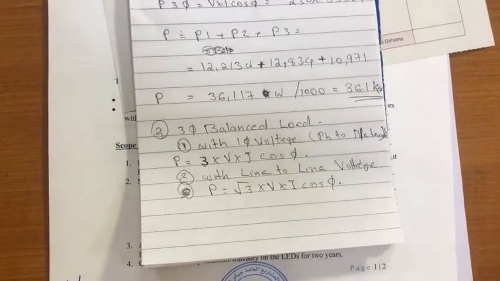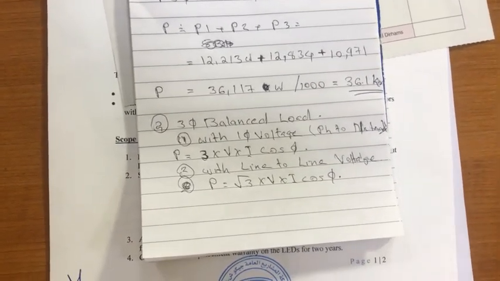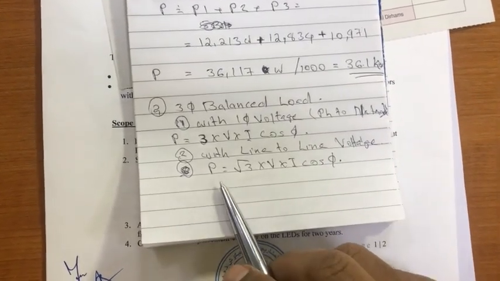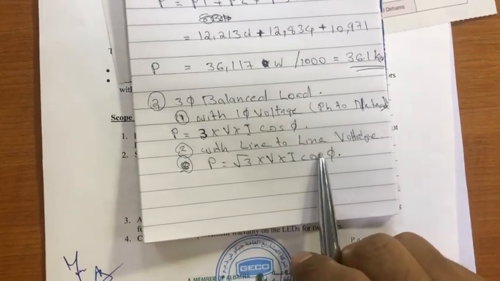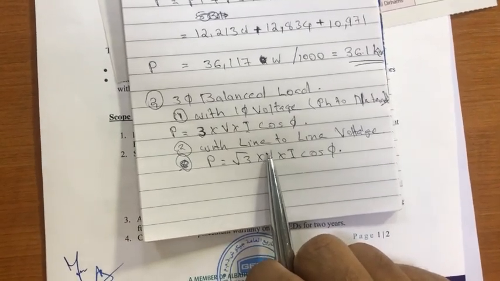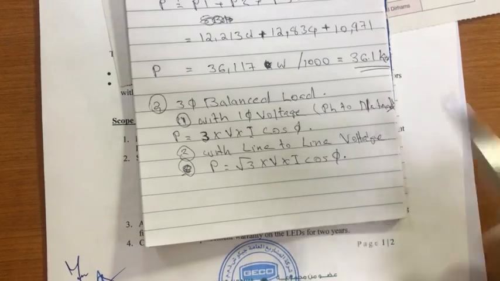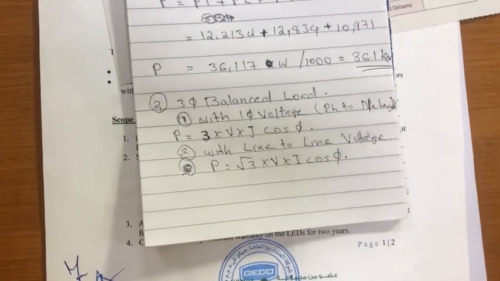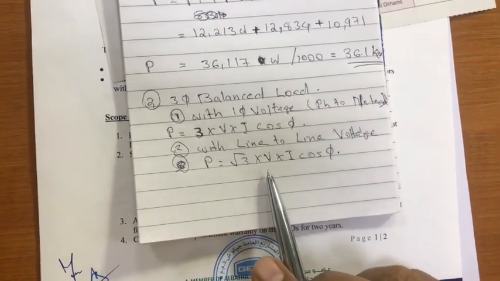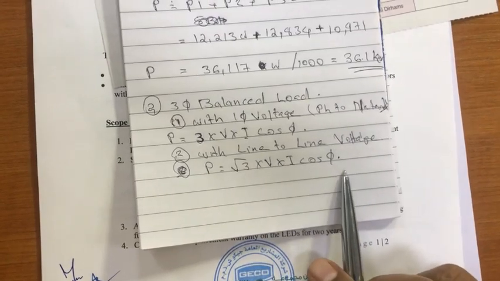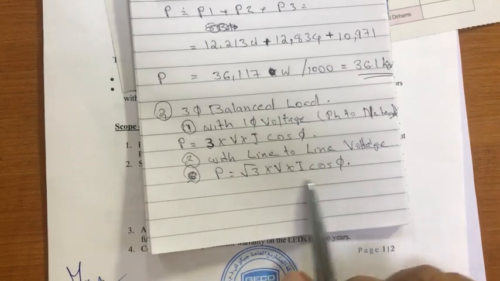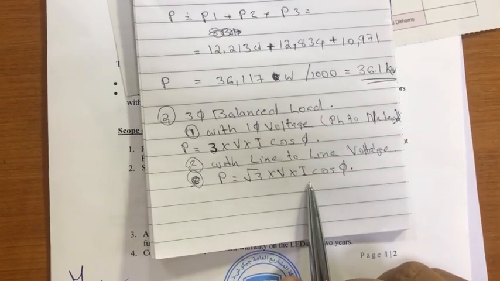If we don't know the voltage between the phase and neutral, and we only have the voltmeter for between phase and phase, that we call the line voltage. If we know the line voltage, most probably it will be 440 or 400 volt. That is line to line, one phase to another phase. In that case, power is equal to root 3 into V into I into cos phi. That is the equation. When we put in this formula, we can calculate the power as the second method.